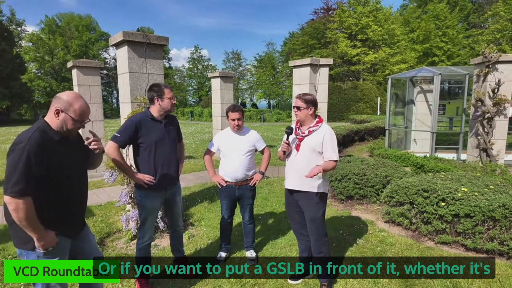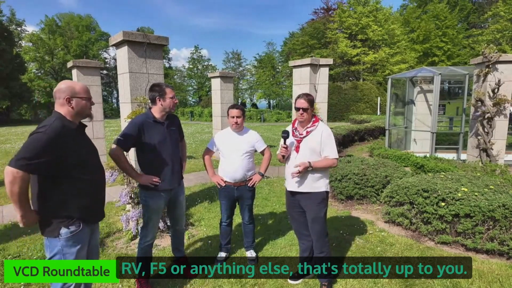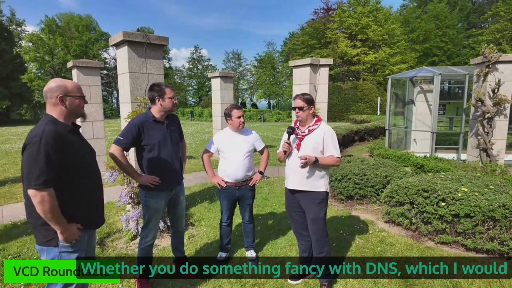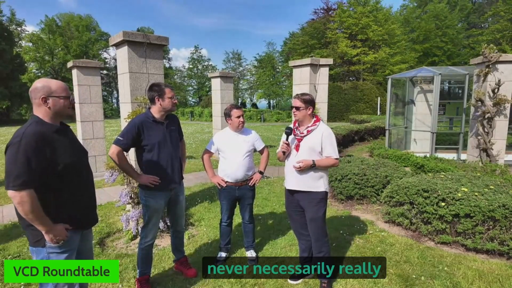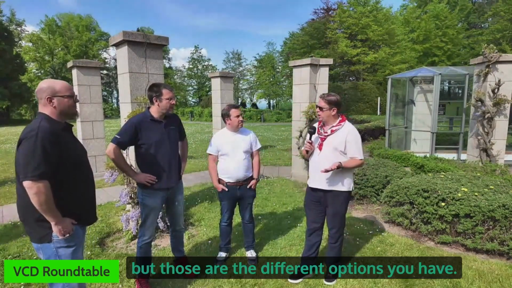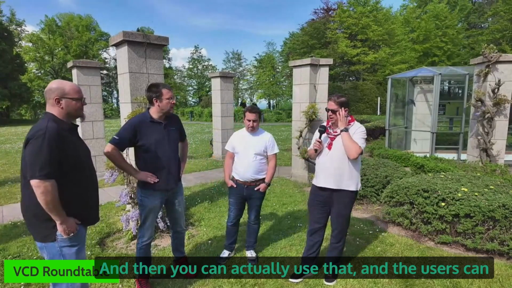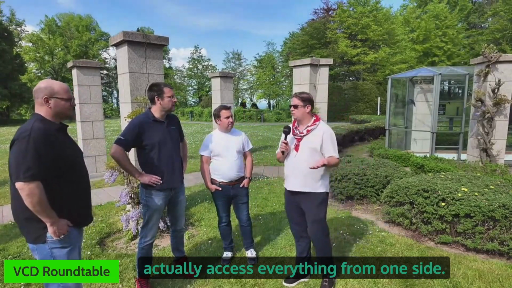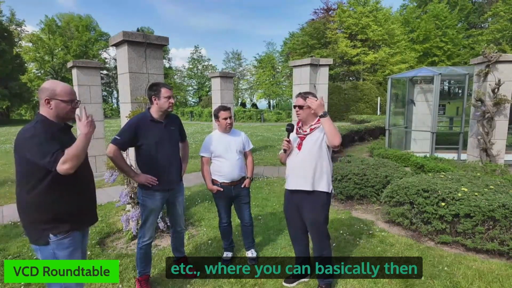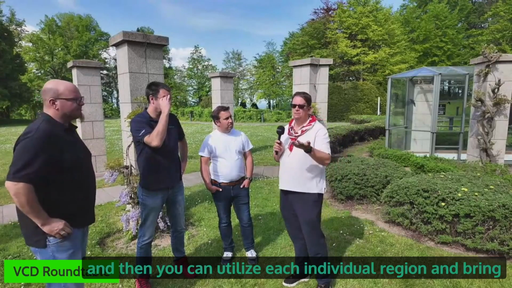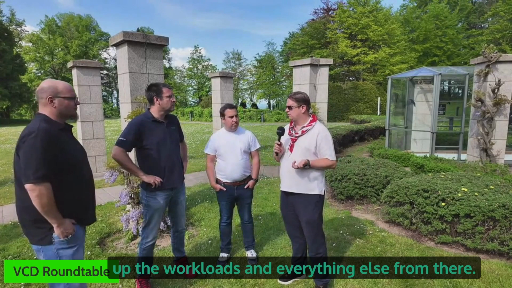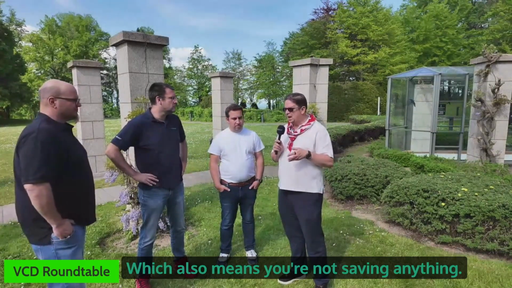Or if you want to put a GSLB in front of it, whether it's RV, F5, or anything else, that's totally up to you. Whether you do something fancy with DNS, which I would never necessarily really consider for something that critical, but those are the different options you have. And then the users can actually access everything from one side. It's more or less the same as what you have with AWS, Azure, etc., where you can switch between the different regions, and then you can utilize each individual region and bring up the workloads from there, which also means you're not saving anything.